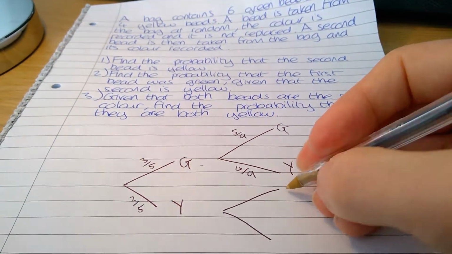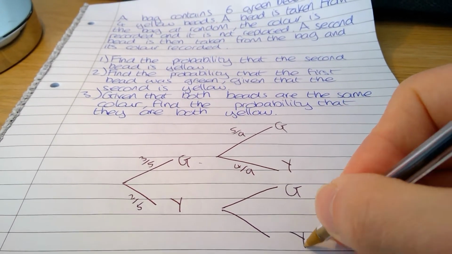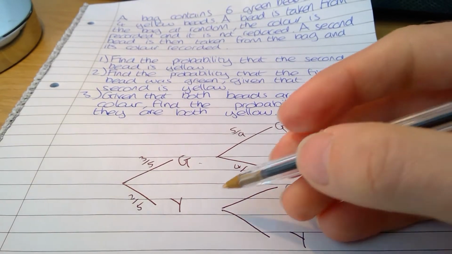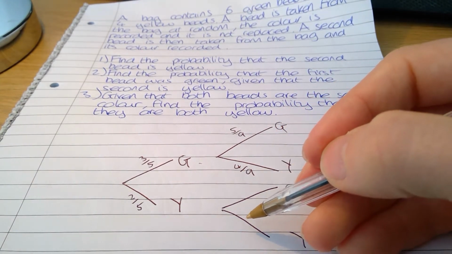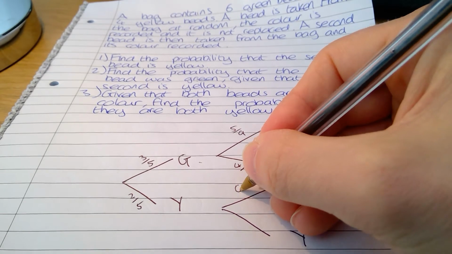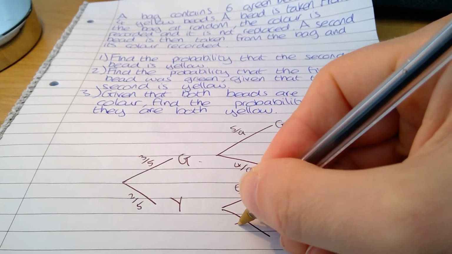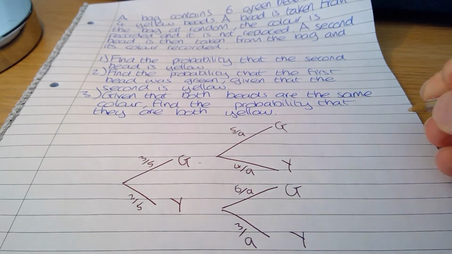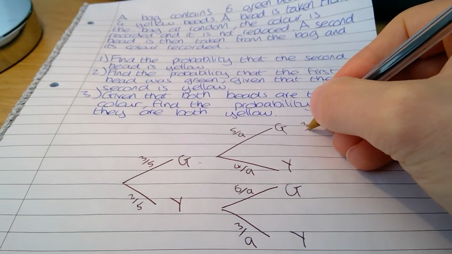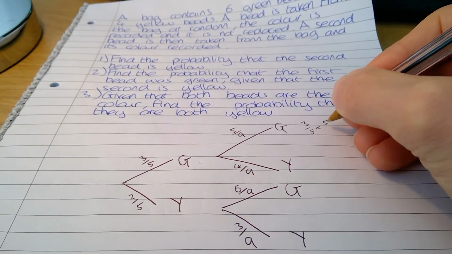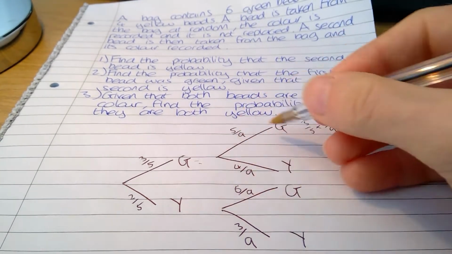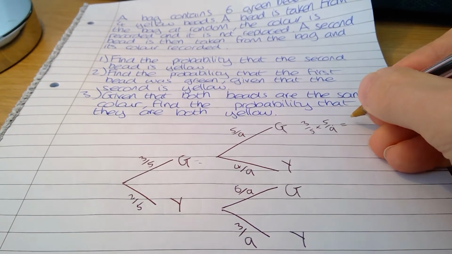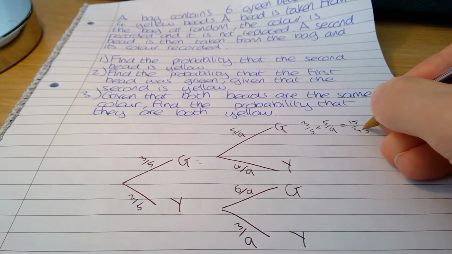If we take out a yellow, we could then get green or yellow in the second case. Well, if a yellow has been taken out, there's now 3 yellow left and 6 green. So that's 6 out of 9 for green and 3 out of 9 for yellow. So with tree diagrams, we multiply along the branches to get probabilities. So the top one, green followed by green, 3/5 times 5/9 is 15 out of 45.